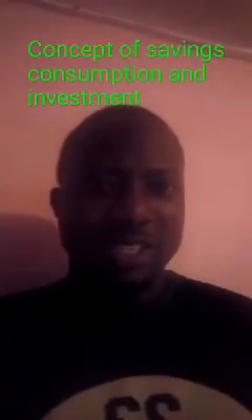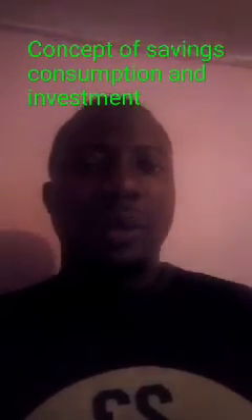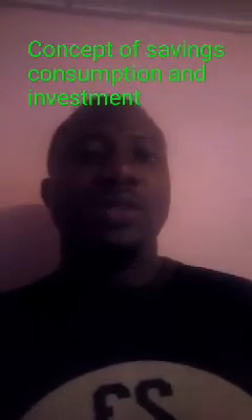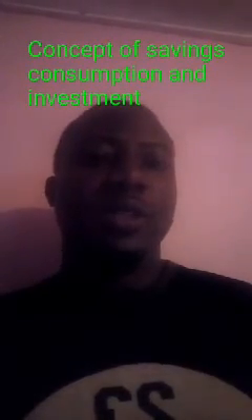Then number 3 is your marginal efficiency of capital. Marginal efficiency of capital connotes the rate at which capital yields interest. If capital is capable of yielding effective interest, or if investors have confidence in an economy, then investment can be induced. Number 4 is interest rate. A high interest rate induces investment, while a low interest rate on capital reduces investment.